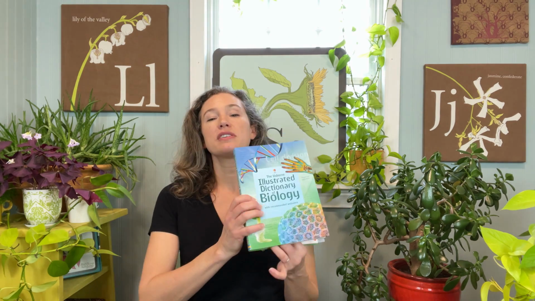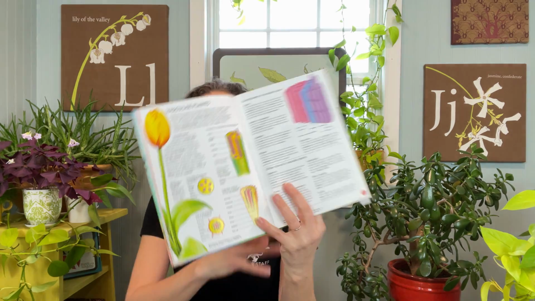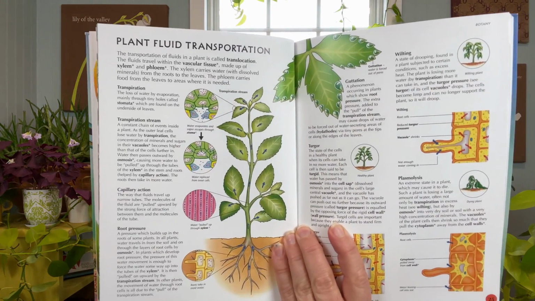So for this, we're going to use the illustrated dictionary of biology. And on page 14, they start talking about vascular plants. The xylem and the phloem are the two transportation systems, which are the vascular systems transporting fluids. And then they talked about the roots, stems, and leaves, just like we talked about with our cards. And then on pages 24 and 25, they talk more about plant fluid transportation, which is what we're talking about, transportation of fluids in the plants. And they talk about the xylem and the phloem.